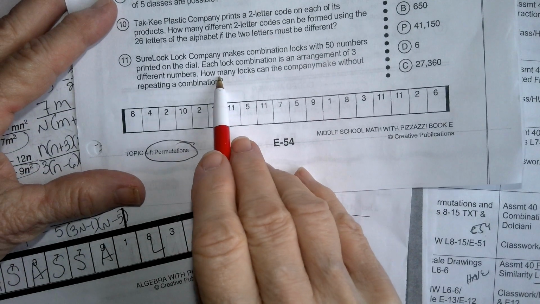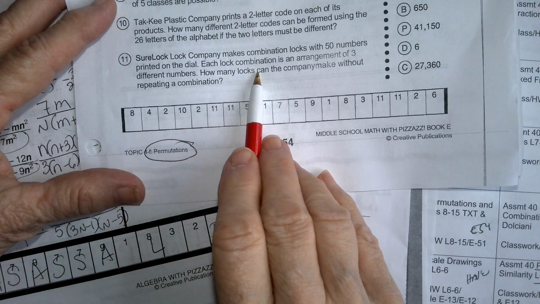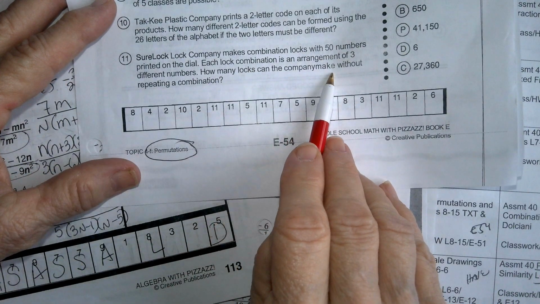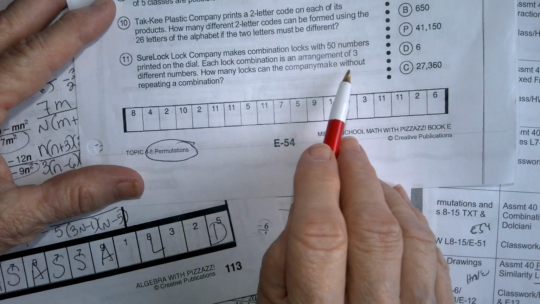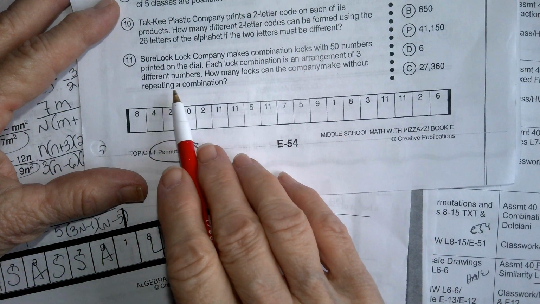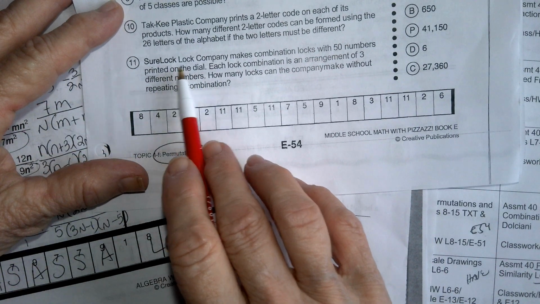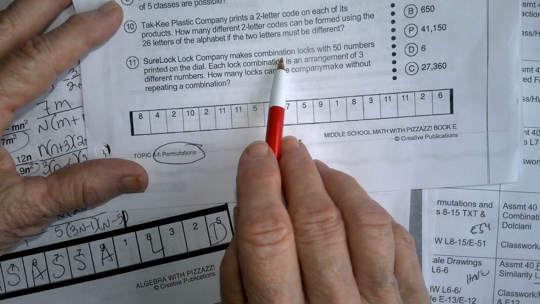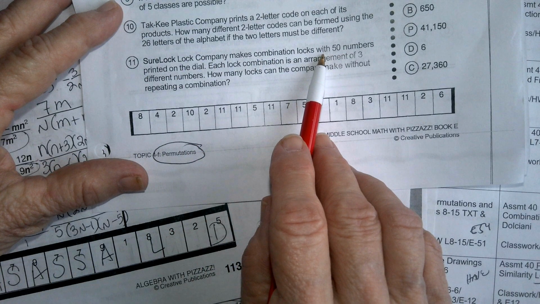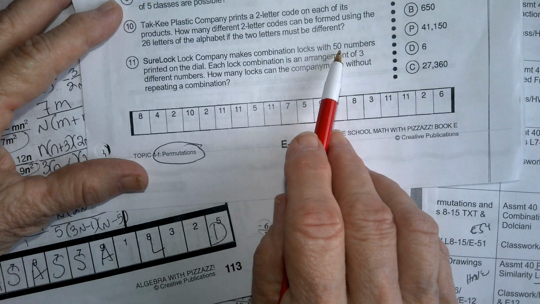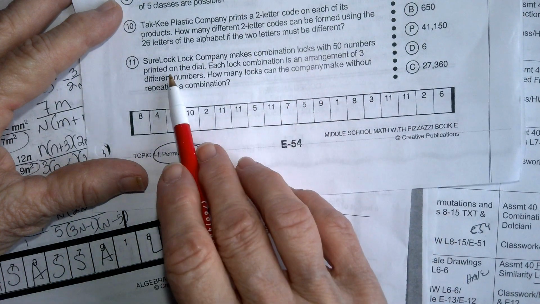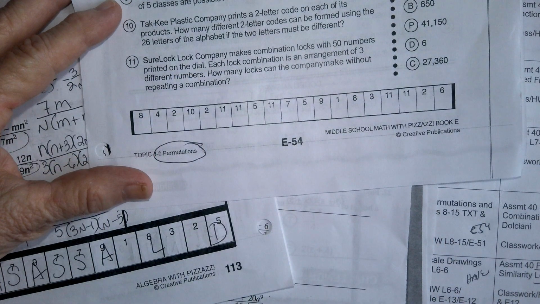So let's go ahead and see. It says, how many locks can the company make without repeating a combination? Sherlock Company makes combination locks with 50 numbers printed on the dial.